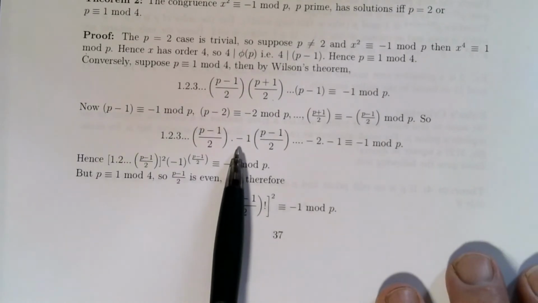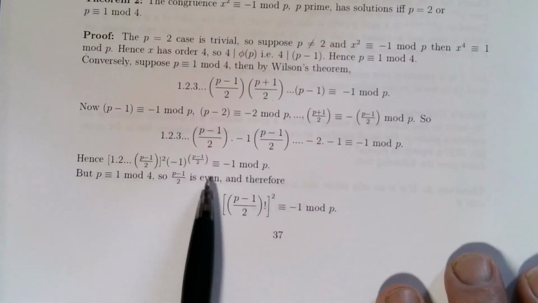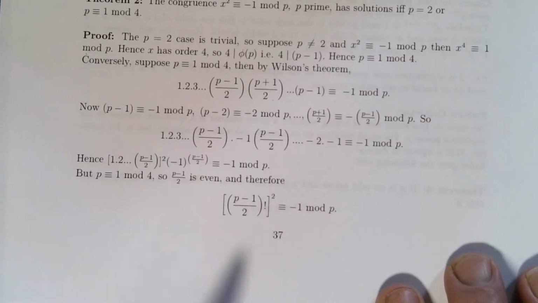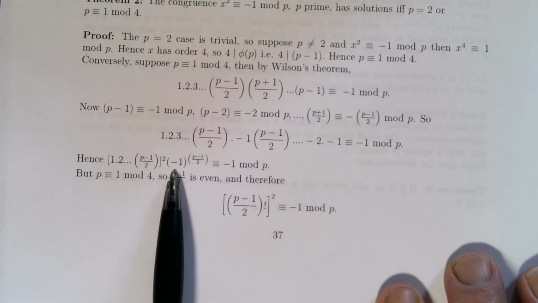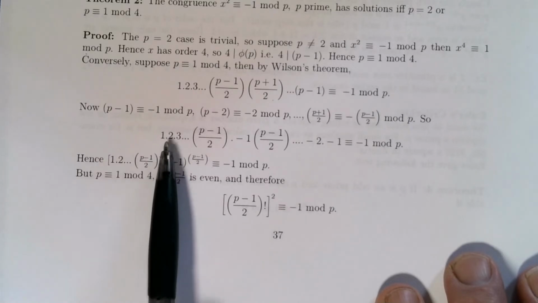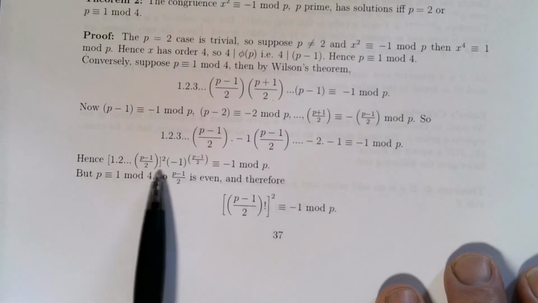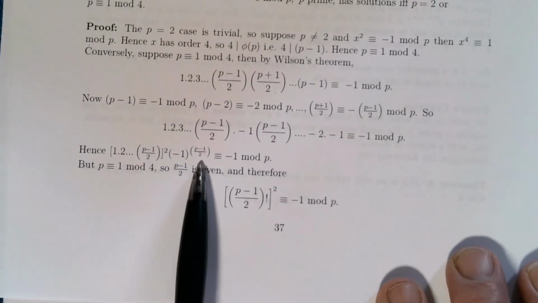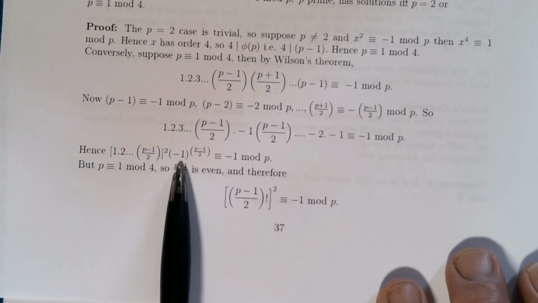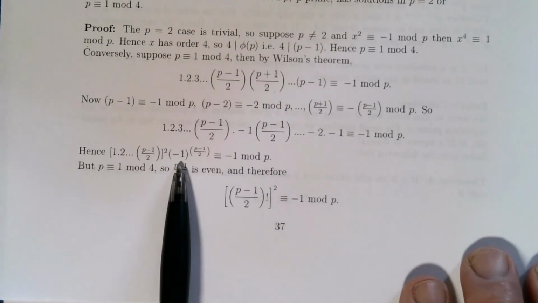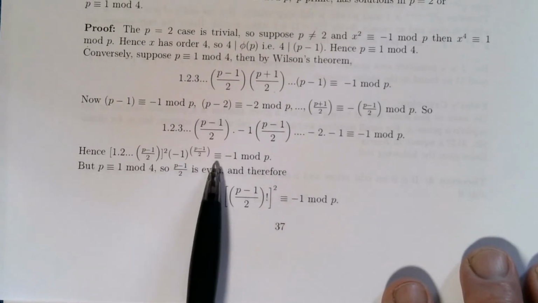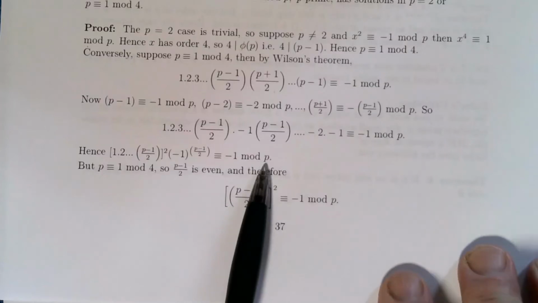Now we just count the number of minus signs here, and we're going to get p minus 1 over 2 minus signs. And so we're going to get 1 times 2 up to p minus 1 over 2, all squared, times p minus 1 over 2 minus signs. Now, we know that that's congruent to minus 1 mod p.